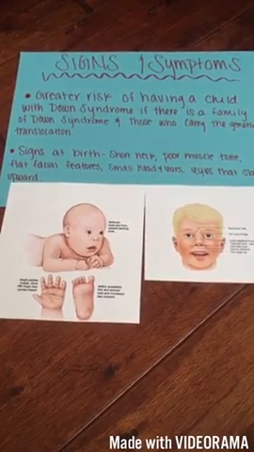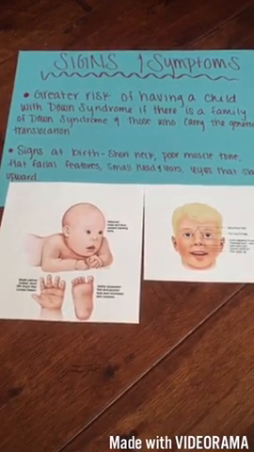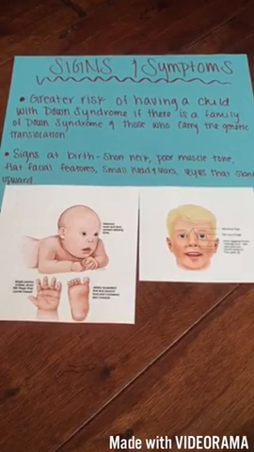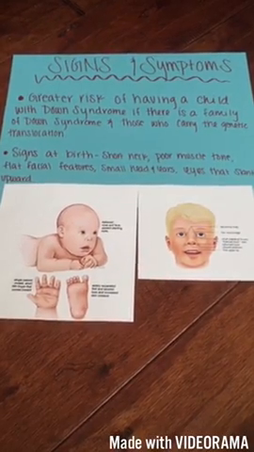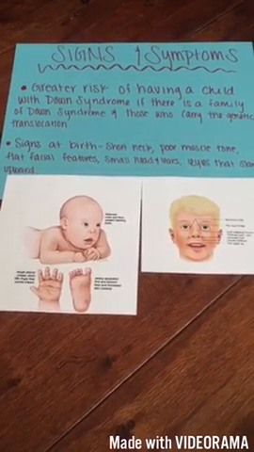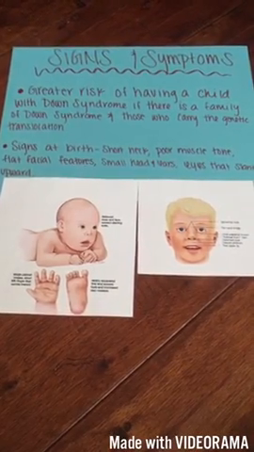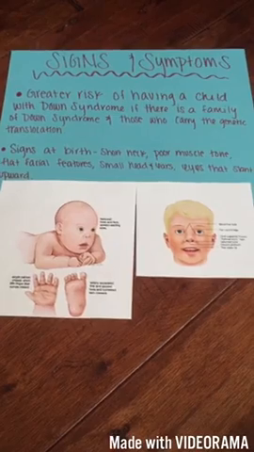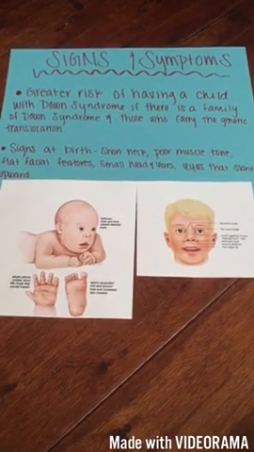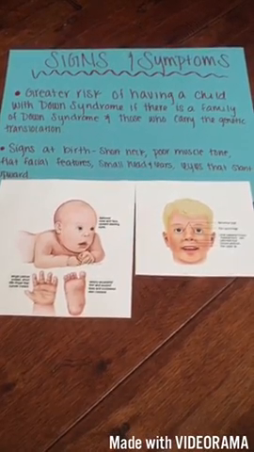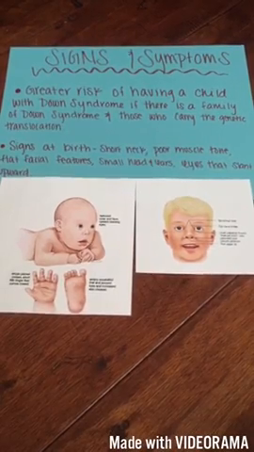Usually mothers age 35 and older are more likely to have a baby with Down syndrome than younger mothers, and the risk increases the older the mother is. Other parents who are at a greater risk of having a child with Down syndrome usually have a family history of Down syndrome or carry the genetic translocation.